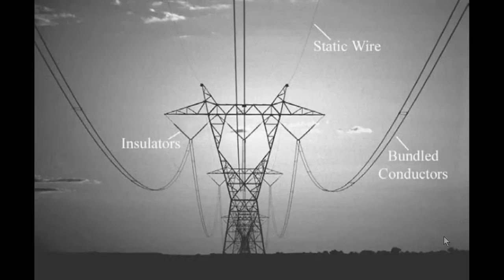Welcome to my instructional video on calculating line capacitance on a three-phase transmission line with the use of MATLAB. As we can see in the image before us, we have a three-phase transmission line tower composed of two conductors per phase. These conductors typically come in bundles of 2, 3, 4, or more.